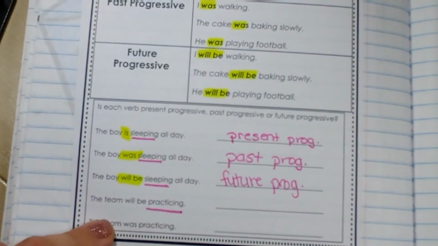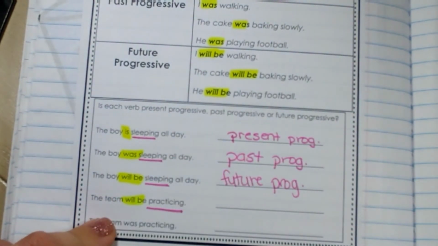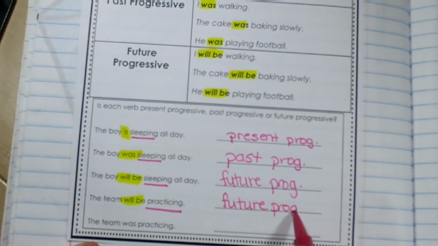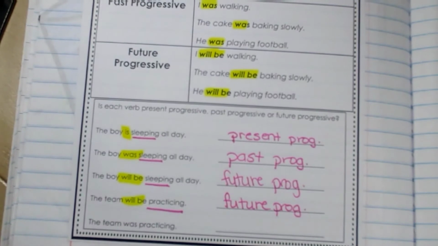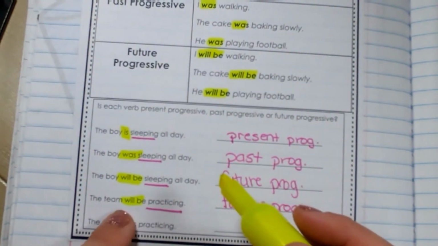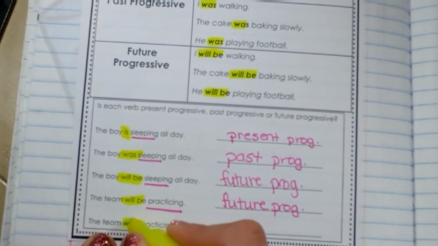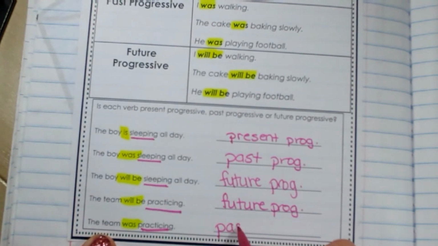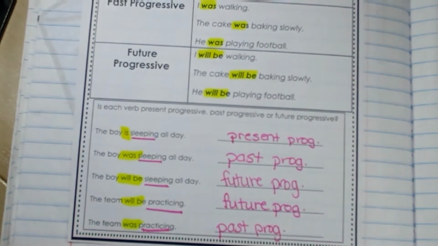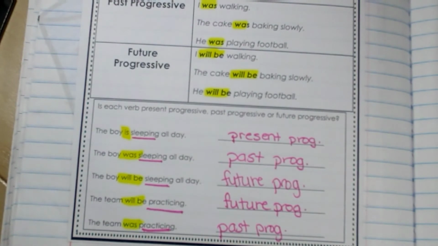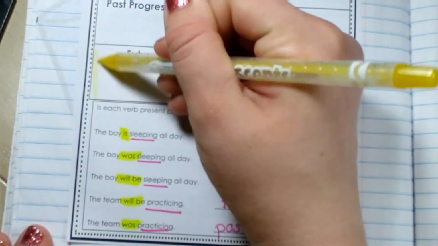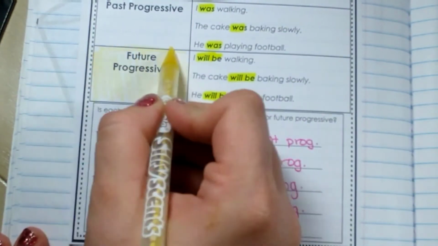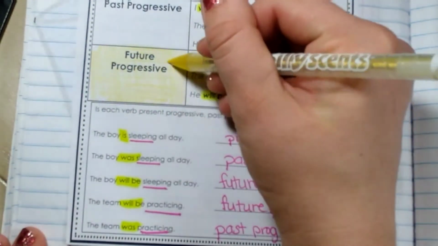Practicing. Will be. That's future. How do I know if it's future or future progressive? Because "will be," and I have an -ing following the "will be." This is the team was practicing. That is past progressive. So you are going to put this in, and you can color it if you want to. You do not have to color it if you do not want to, but make sure that the notes match what mine say.